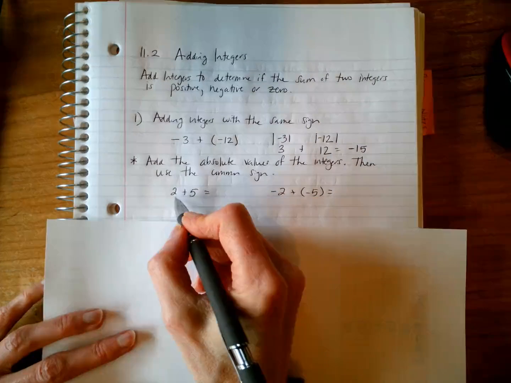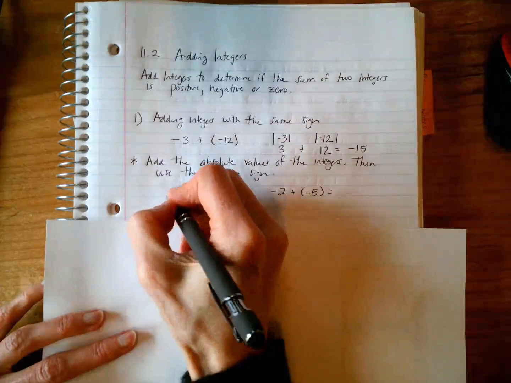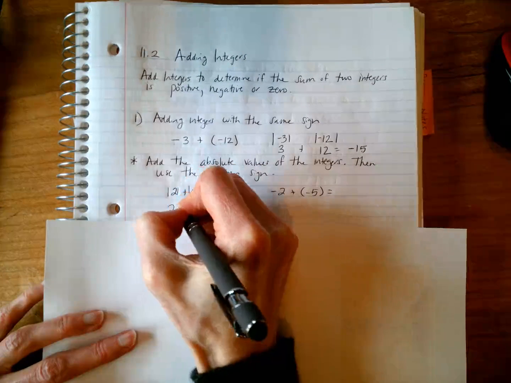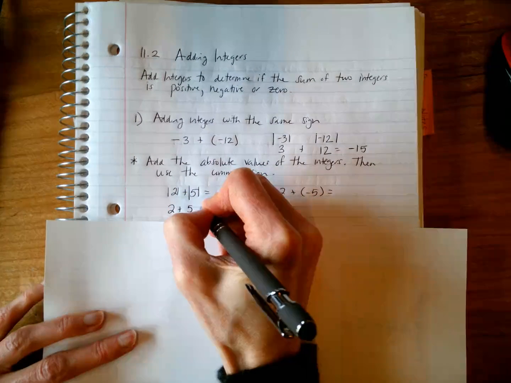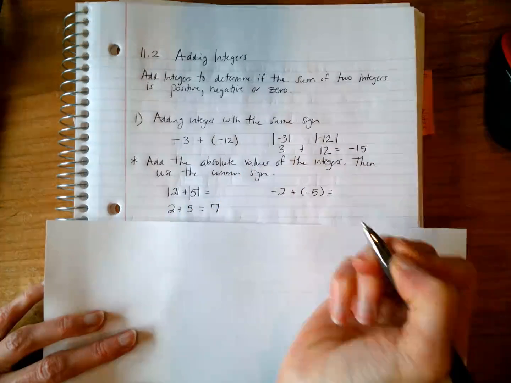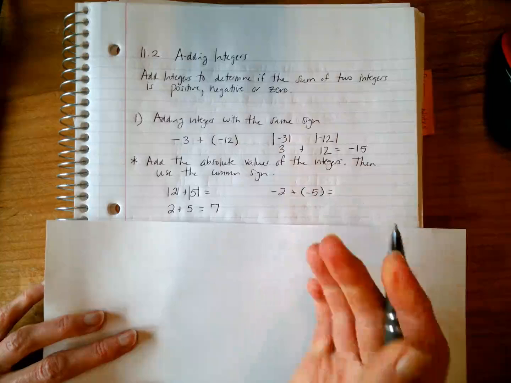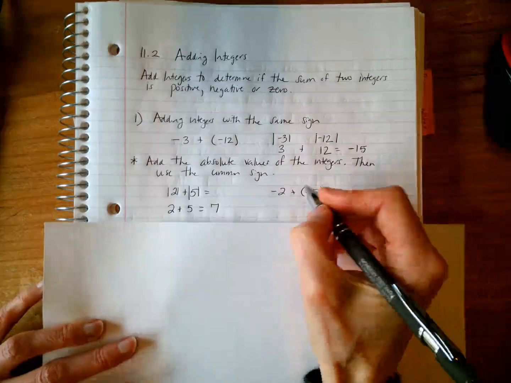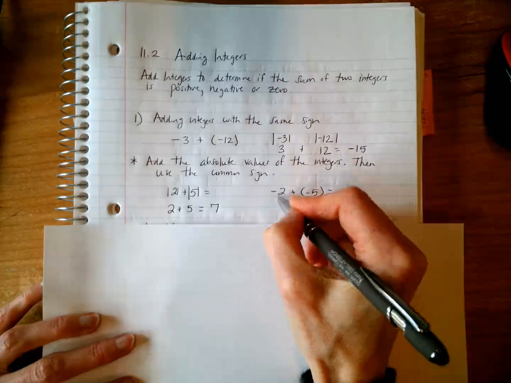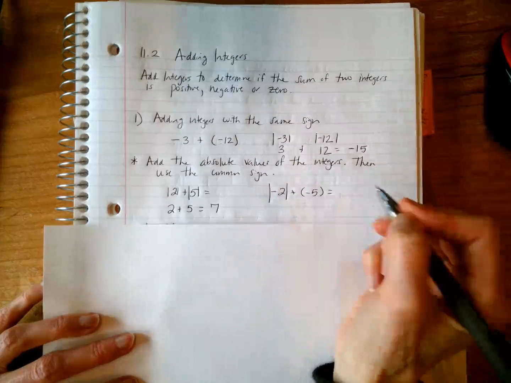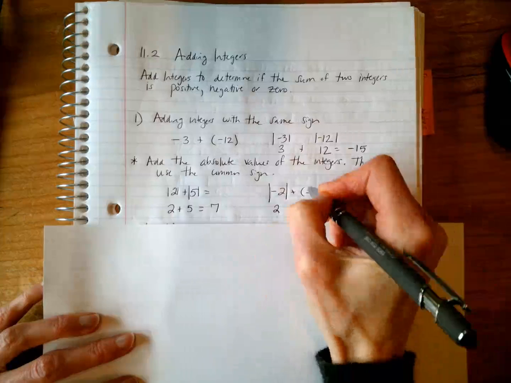All right, so we can try that again with these next two. We've got 2 and 5, so if we find the absolute value of 2 and the absolute value of 5, you've got 2 plus 5, and that equals 7. They are both positive. That's the sign that they share, so we just leave it as 7. And then if we were looking at the same type of idea, but with negatives applied, the absolute value of -2 is 2.